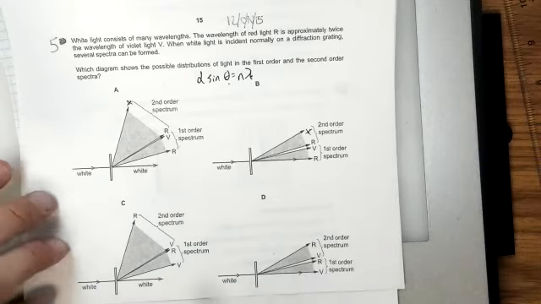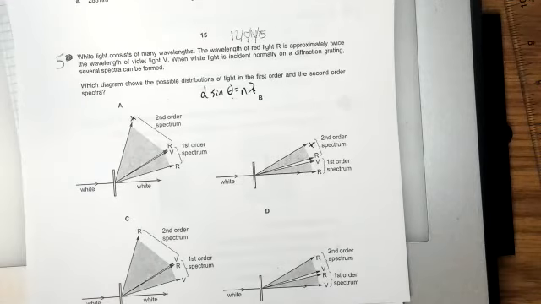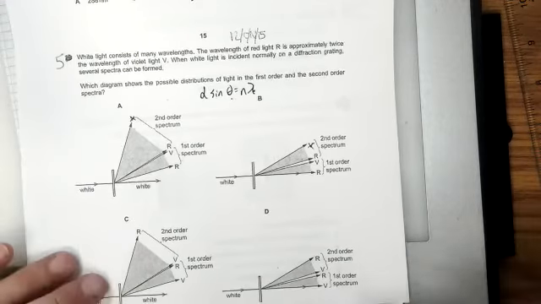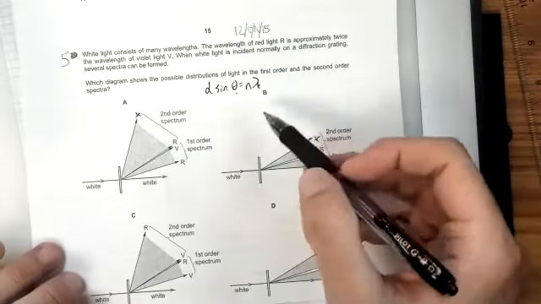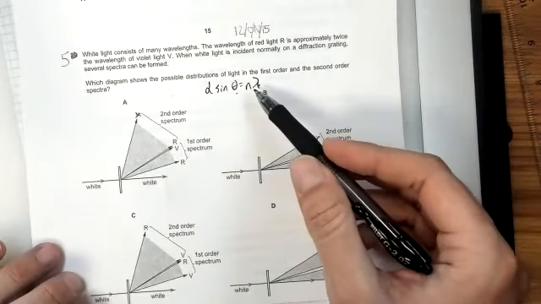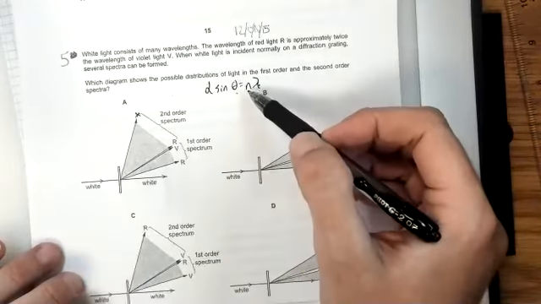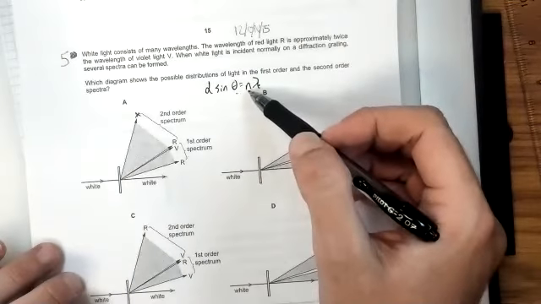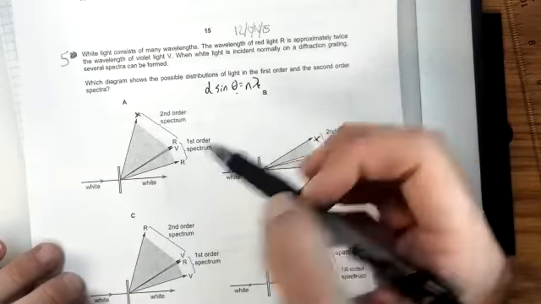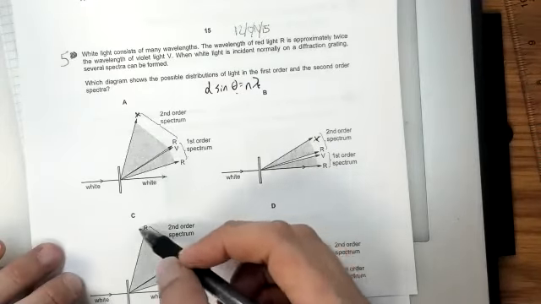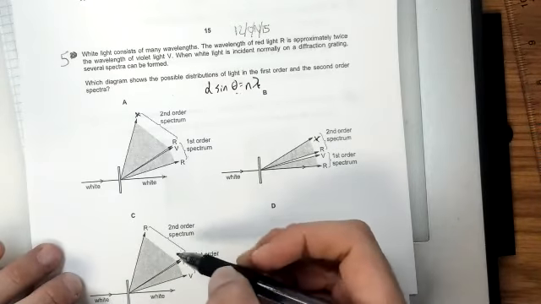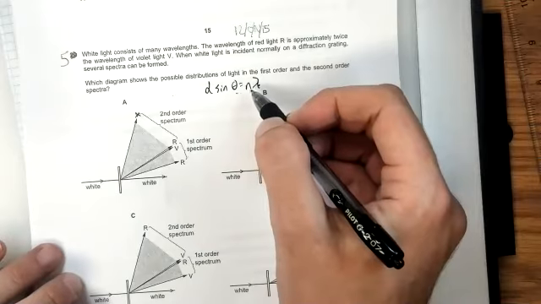And the other problem with choice D is that we've got the same amount of diffraction occurring in the second order. But if you anchor your thoughts to this equation, when the order number is 2, we're changing that. Now we're going to get more diffraction, right? And so there's a bigger spread of those wavelengths in the second order because this number is higher.